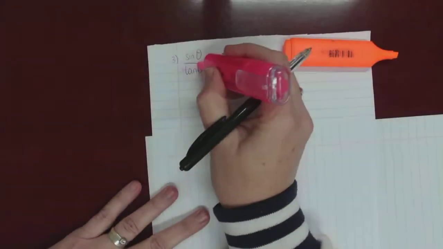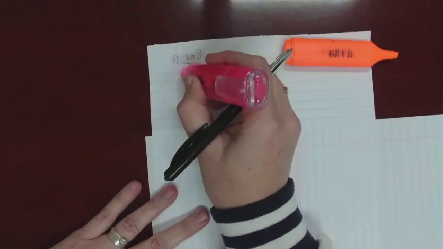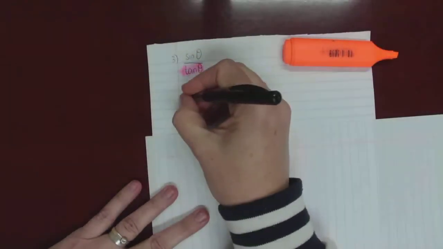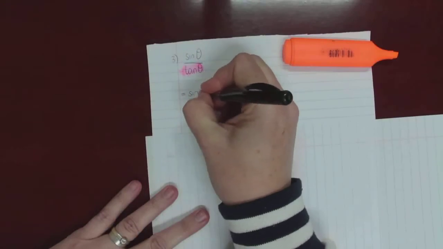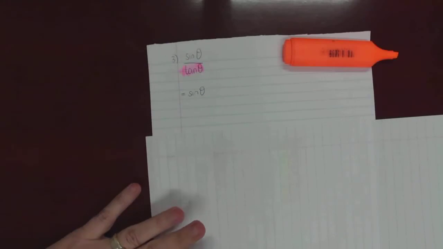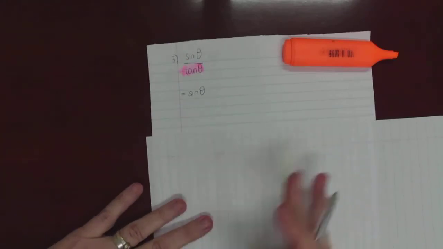Right, let's move on to example number 3. What will I do if they tell me to simplify sine theta over tan theta? So tan theta is, at this stage, the one thing I'm looking out for. Because tan theta rewrites to sine theta over cos theta, it means that I'm going to have a fraction in a fraction.